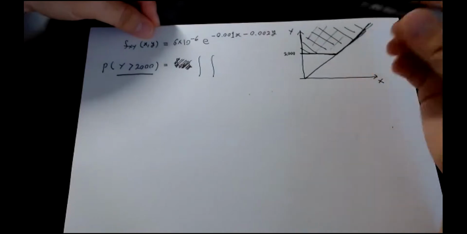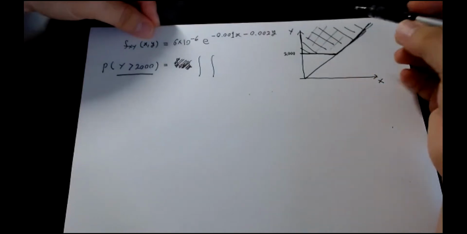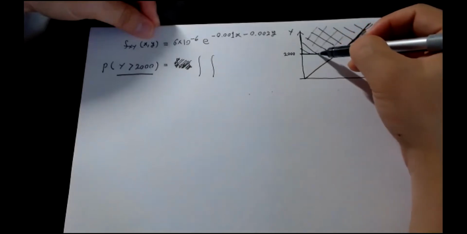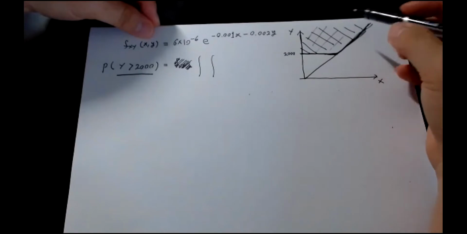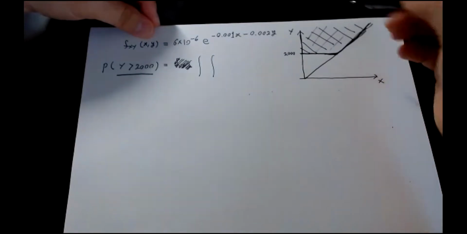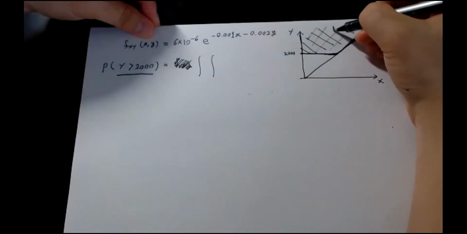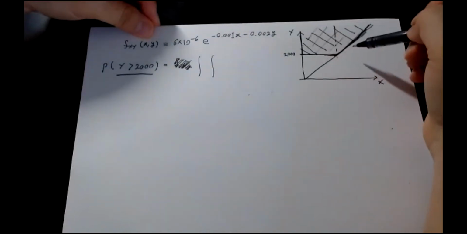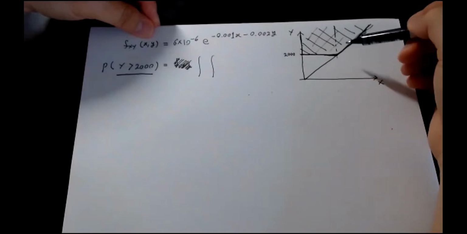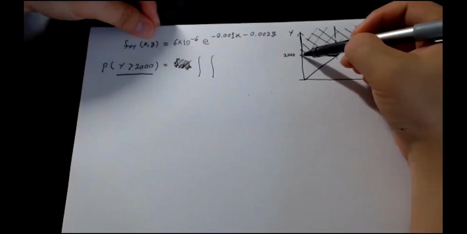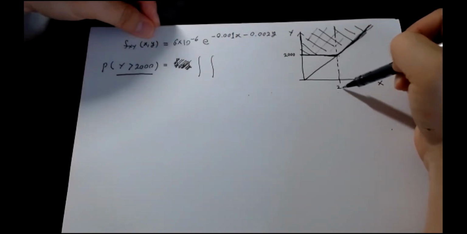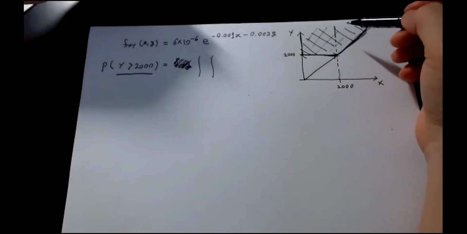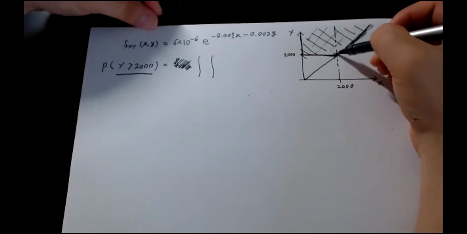Remember that in calculus, when you want to evaluate an integral over a region bounded by a piecewise function, we have to divide the region. So I'm going to divide the region like this. This is going to be a rectangle, so the limits of integration for x are going to be 0 to 2000, and the limits of integration for y are going to be 2000 to infinity.